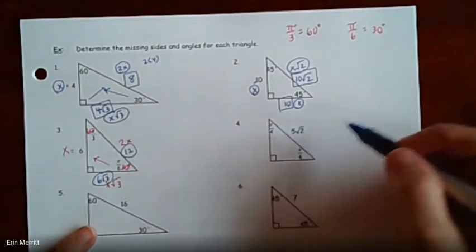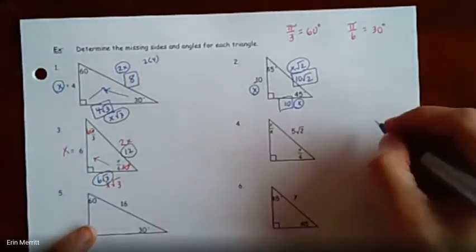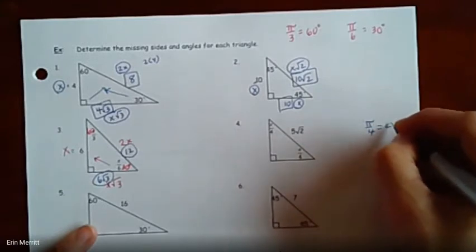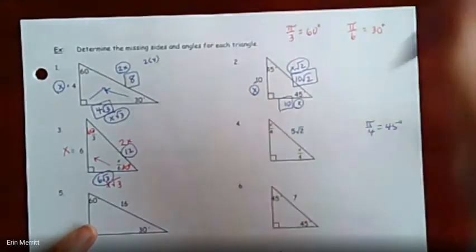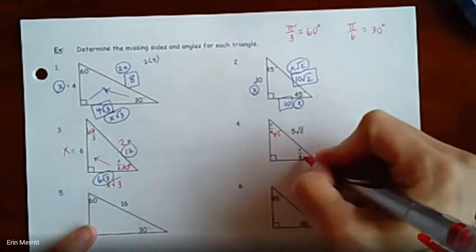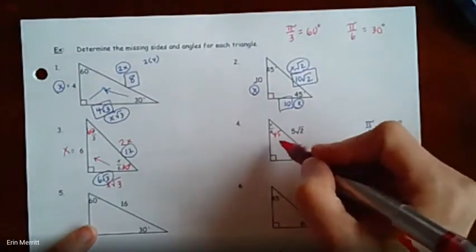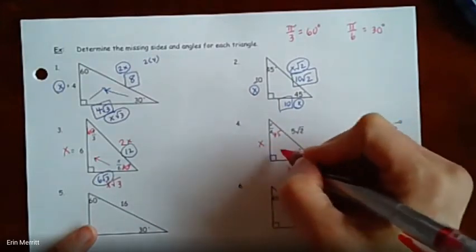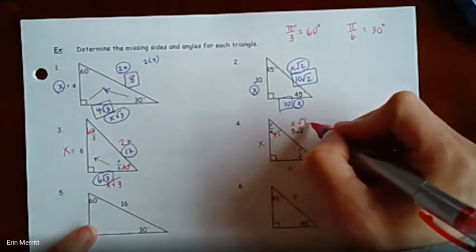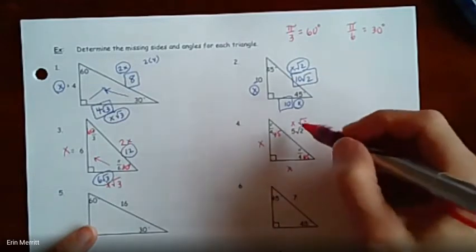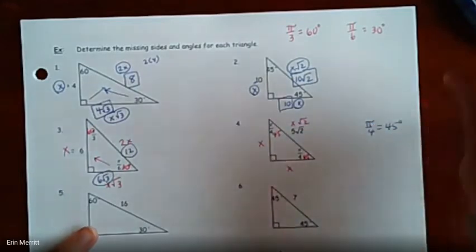And then here, now we see the pi over 4s. Reminder, pi over 4 is just 45 degrees. So if it helps, put the 45 in there so that you see it, and then write the ratios. Opposite the 45s are the x and x. The hypotenuse in this case is the x radical 2. I think most of you could probably look at it and figure out what x is.